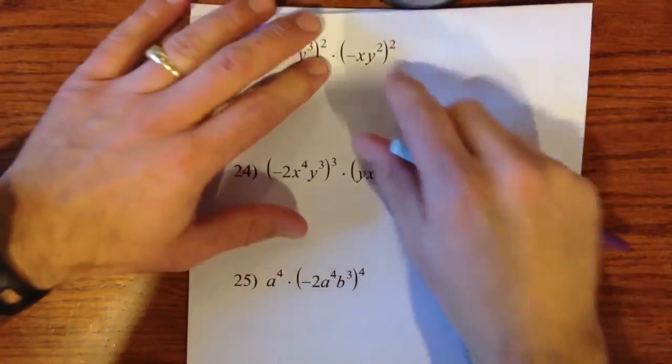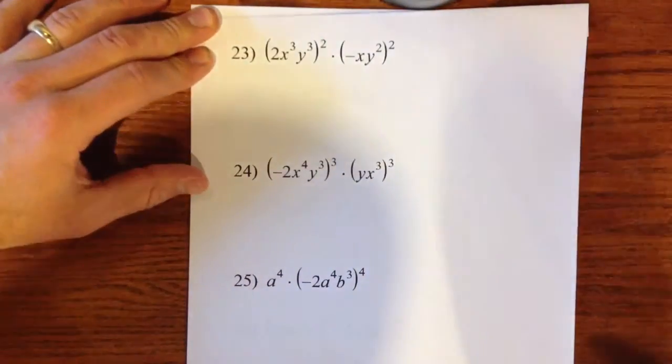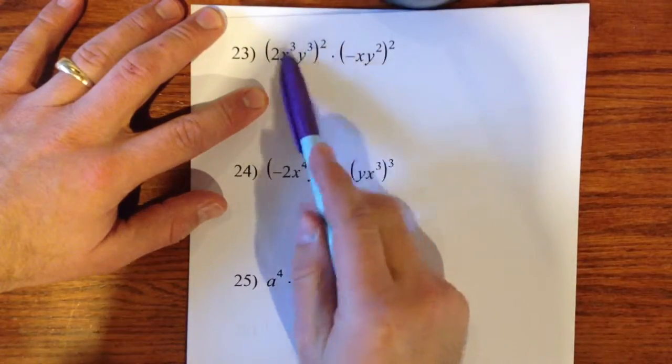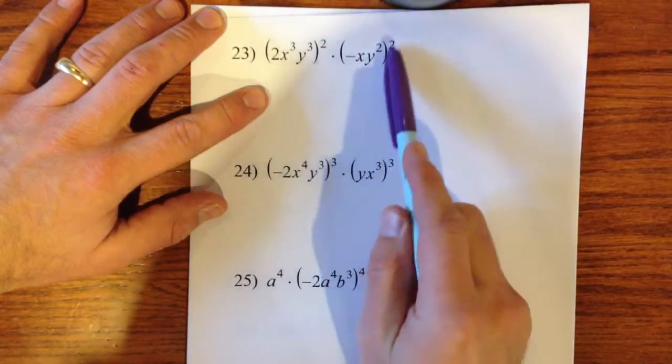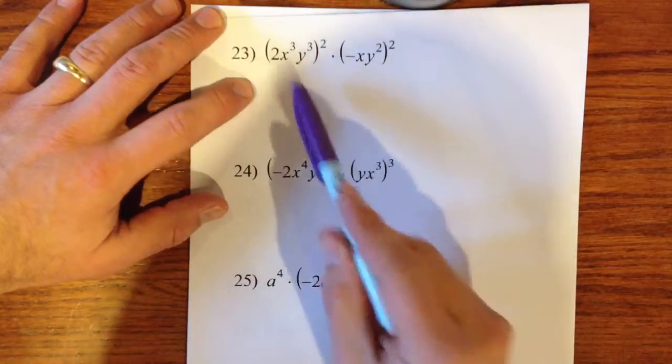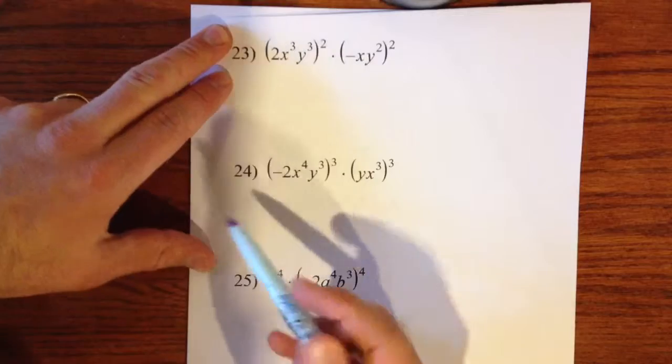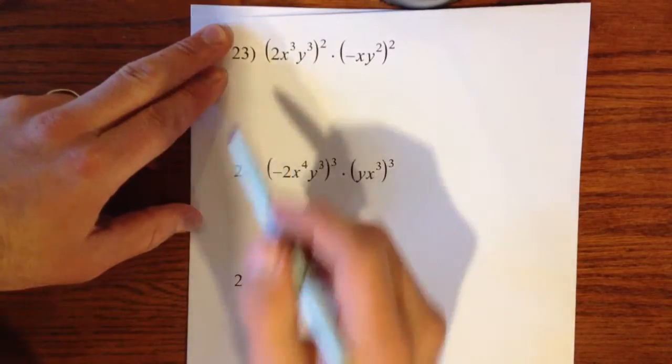Okay, 23 starts out, it's a combination of both. So once we square this quantity here and square this quantity, then we're going to have to multiply in the middle. So it's going to take a little bit more work, but I'm going to square everything. So I'm going to do this without showing every single step.